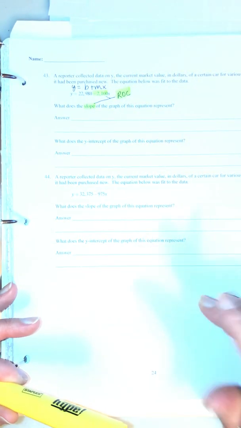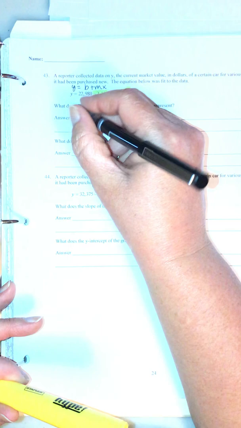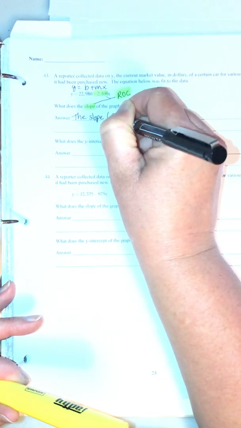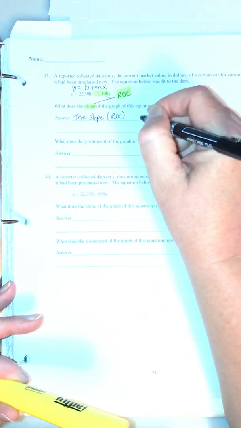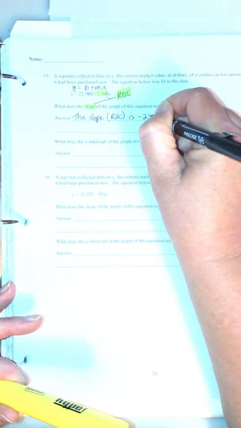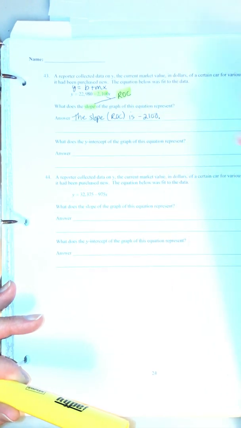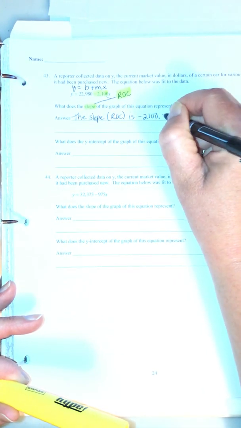That's what we have there. Okay, so what are we going to say here? The slope, or rate of change, is negative 2,100. And what does that represent? Well, with a car, again, it's the depreciation.